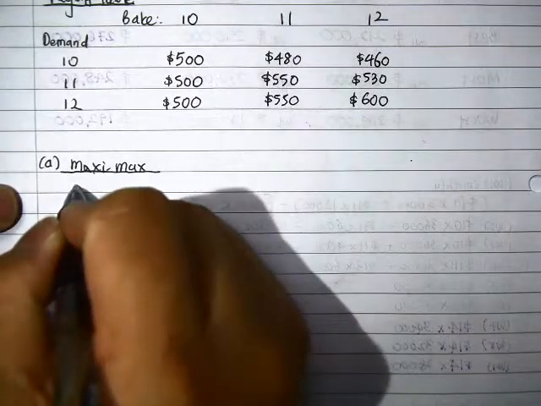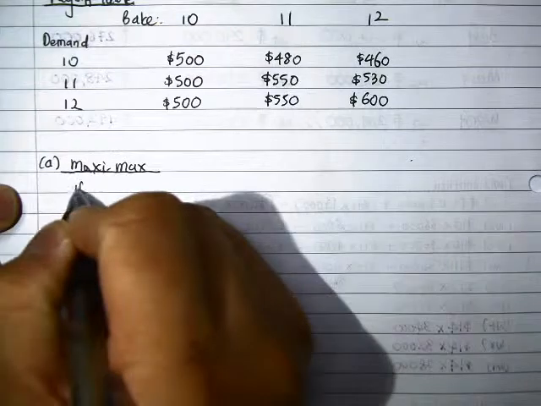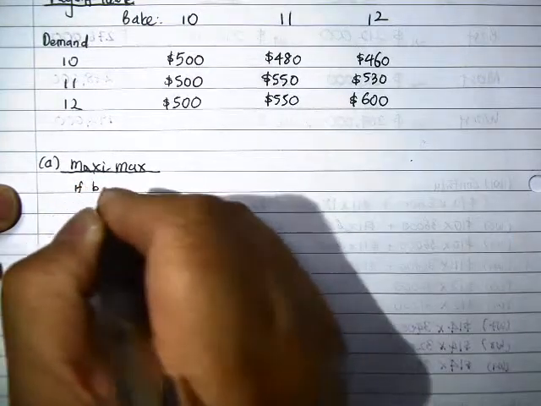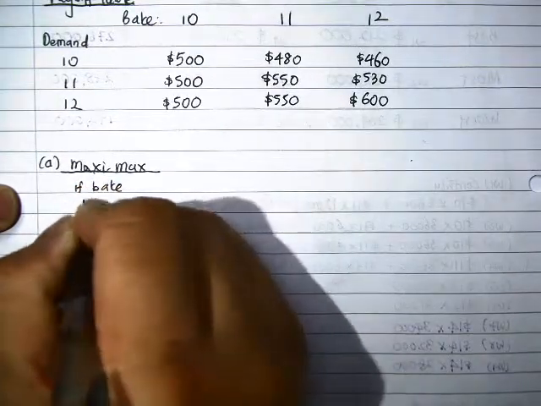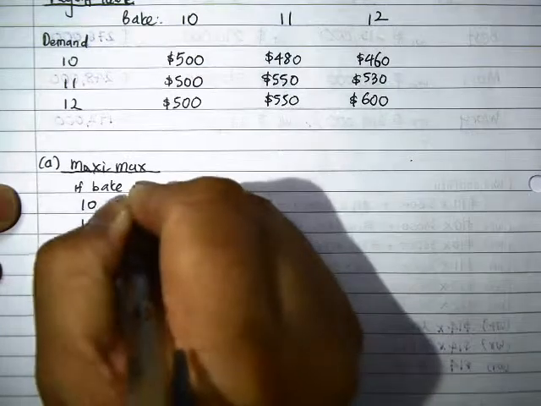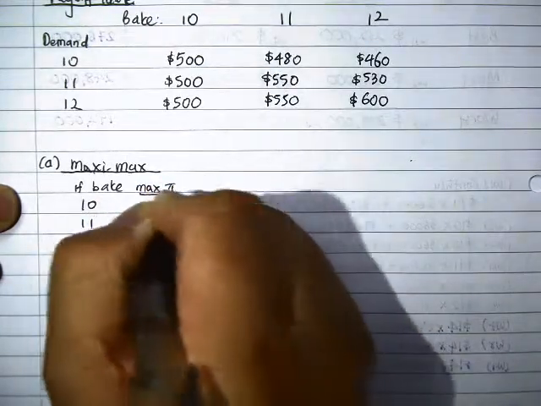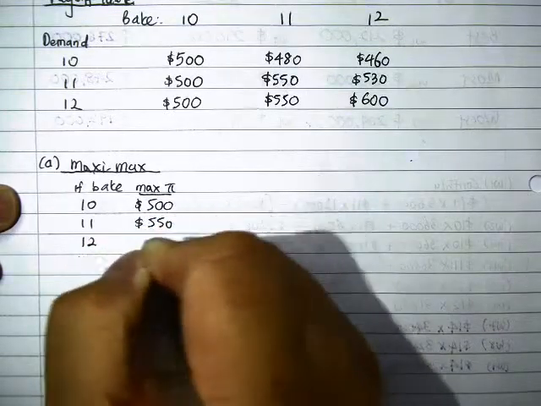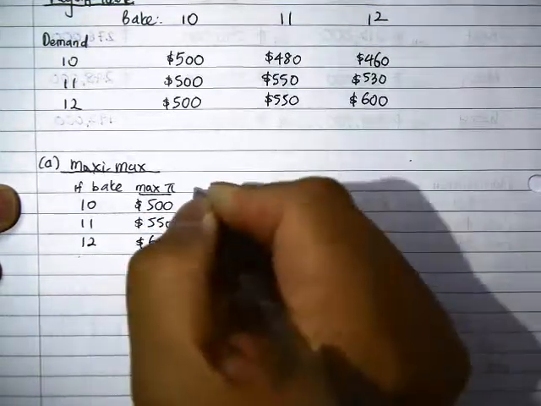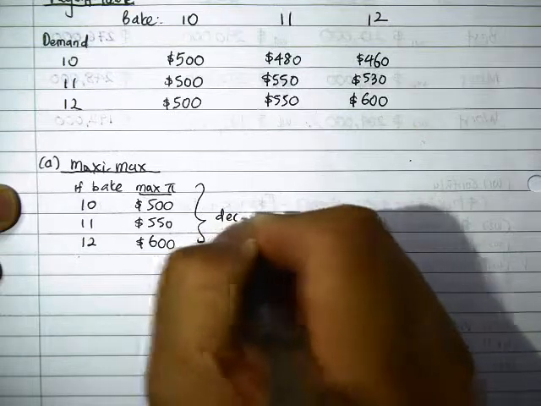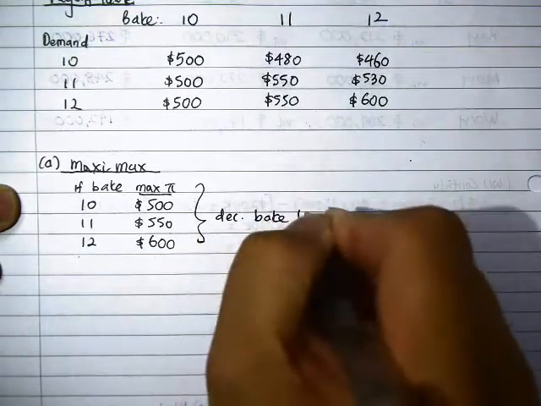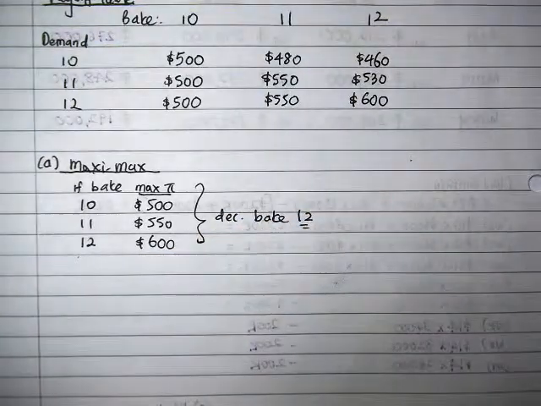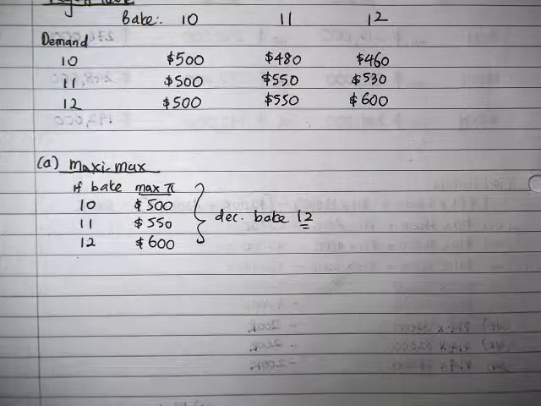Now Maximax is, if you bake 10, 11, 12, the maximum profit is 500, 550 and 600. So the decision is you bake 12. That's the highest of all the three.